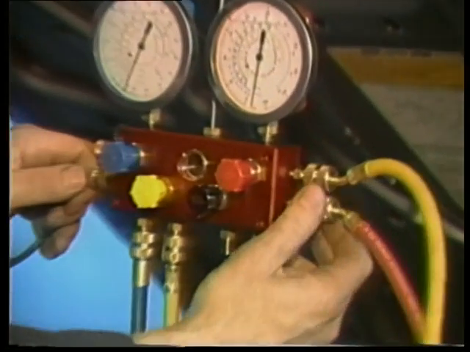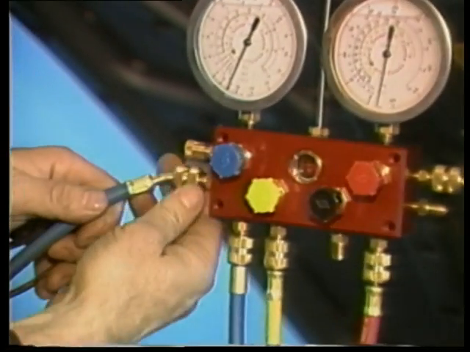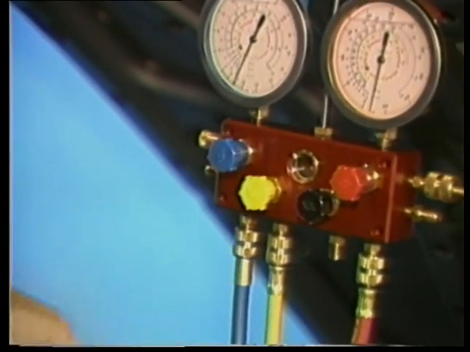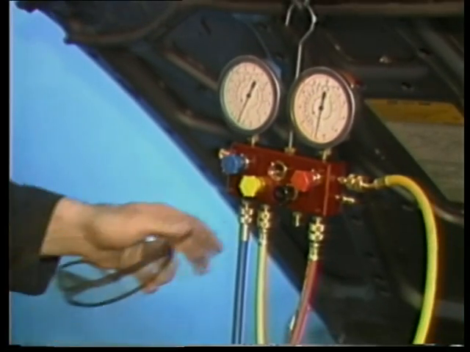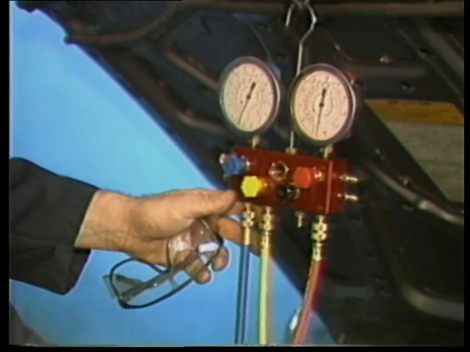To connect the manifold gauge set to the system, hang the set from the hood. Unscrew the hoses from the manifold and put on your safety glasses. Then, connect the hoses to the service fittings on the car.